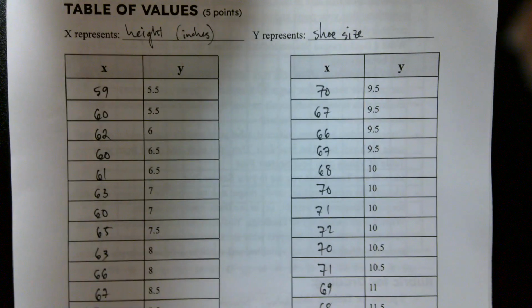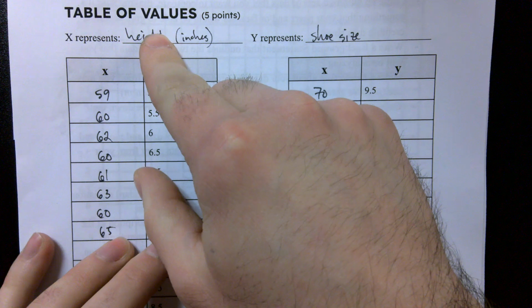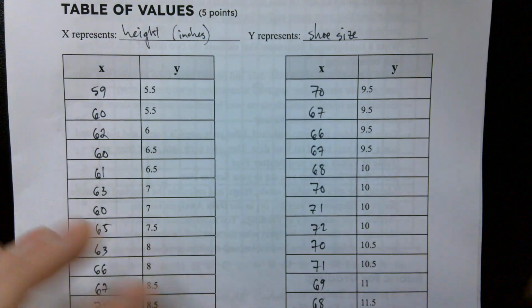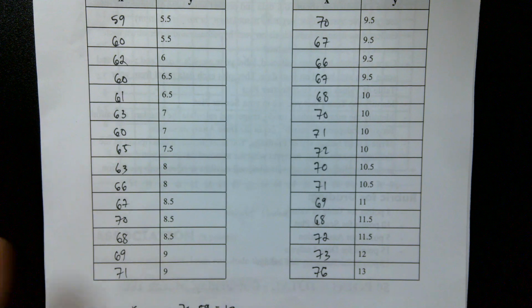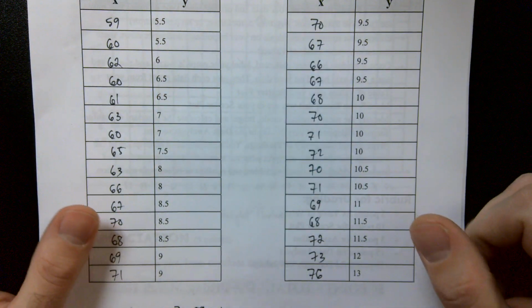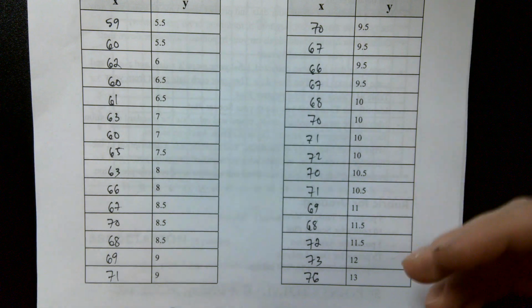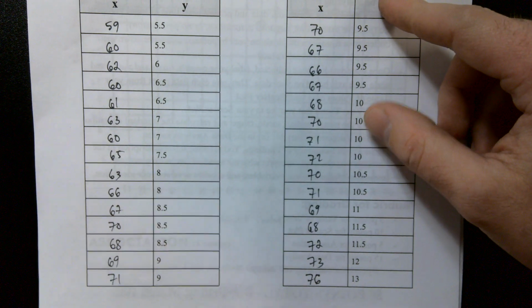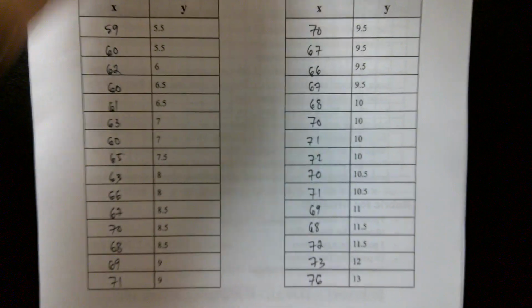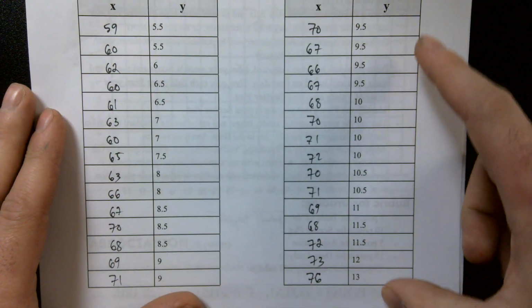So then you're going to get your table of values. X represents my height in inches. Y represents my shoe size. Here's all the data that I collected. Okay. So all the people's heights over here, all their shoe sizes over there. Now, because I just made all this up, you guys have 30, I don't have 30 people to talk to. I don't even know 30 people. But you guys will ask each other all this information.